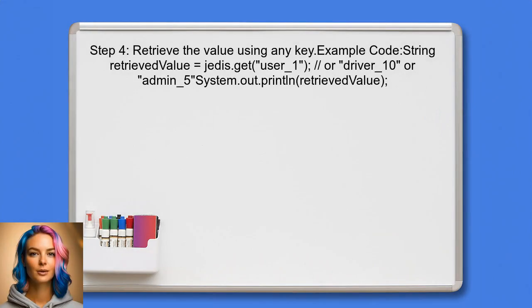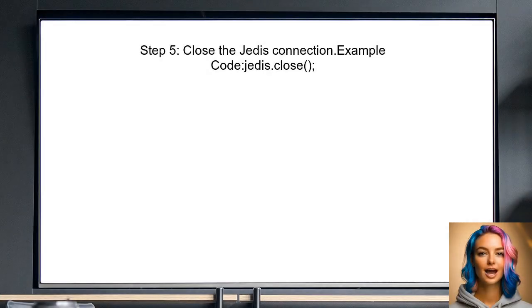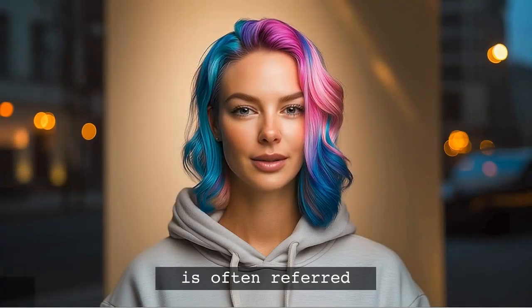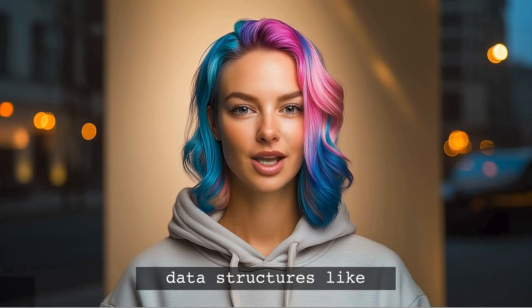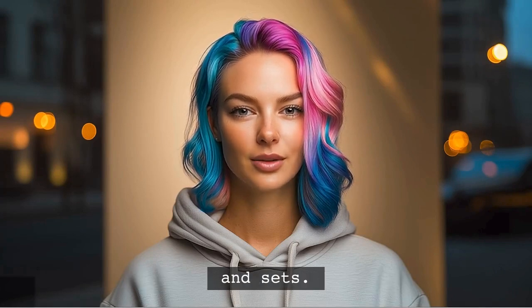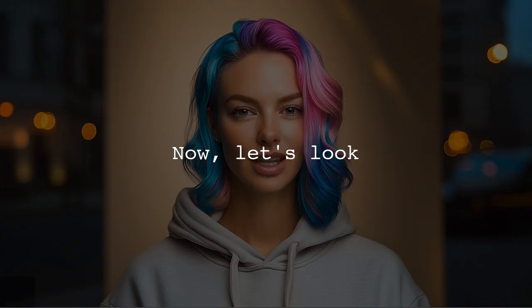To retrieve the value using any of the keys, the user can simply call the get method with one of the keys. This will return the associated value. Finally, the user should close the Redis connection after completing their operations to free up resources. Fun fact, Redis is often referred to as a data structure server because it supports various data structures like strings, hashes, lists, and sets. It's not just a key value store.